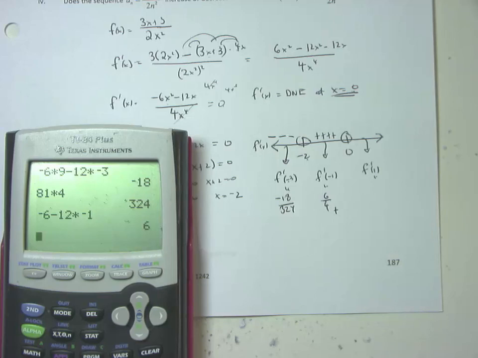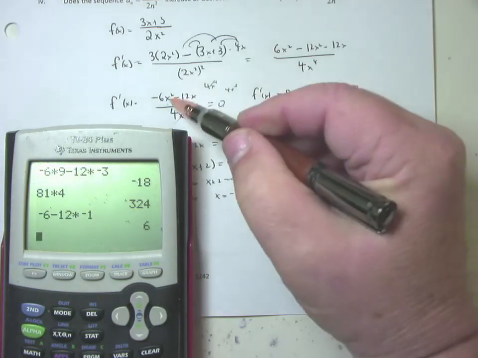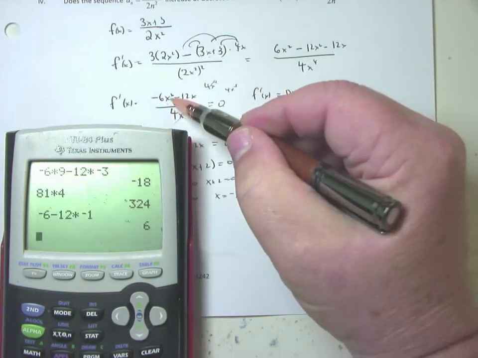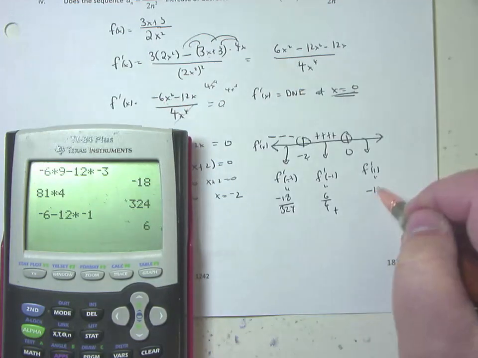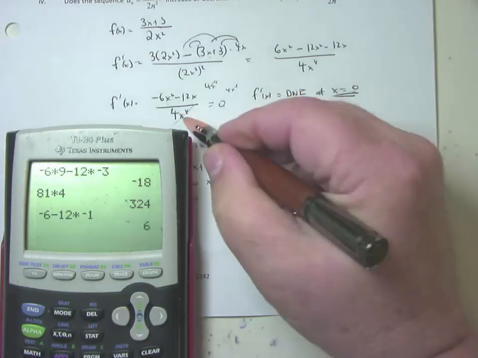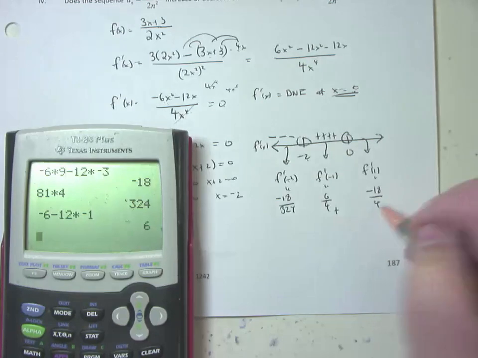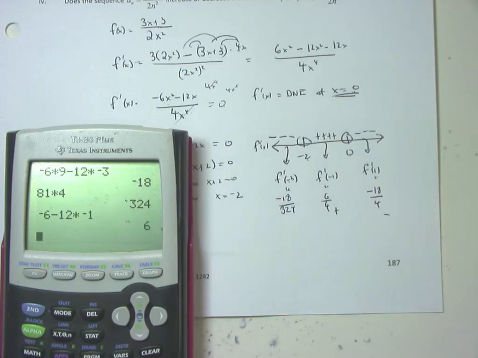Now plug in 1. 1 squared is 1. Negative 6 times 1 is negative 6. 12 times 1 is 12. Negative 6 minus 12 is negative 18, over 1 to the fourth, which is 1, times 4 is 4. Negative 18 divided by 4 is negative. So it's negative in that interval.